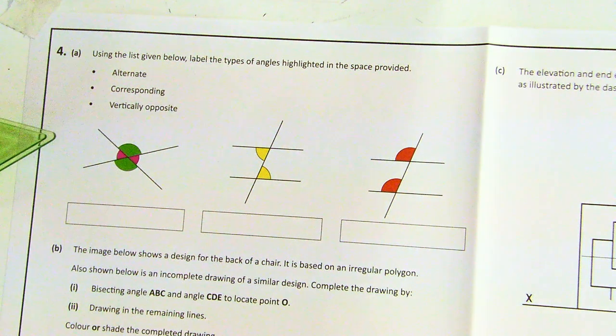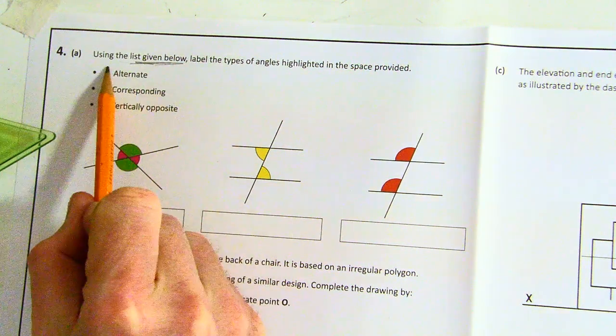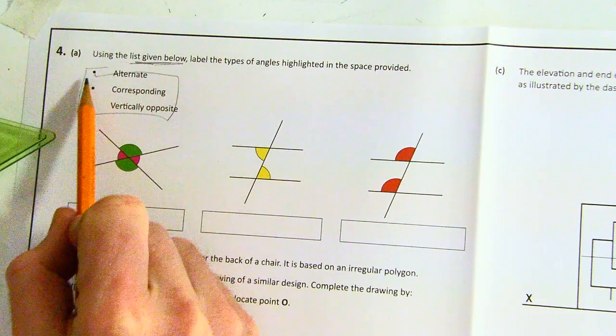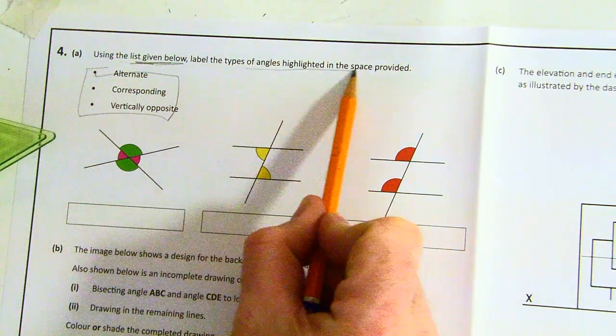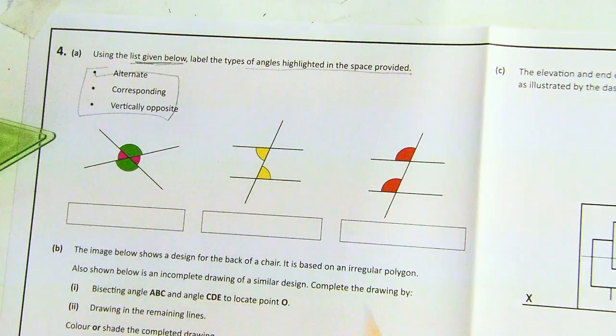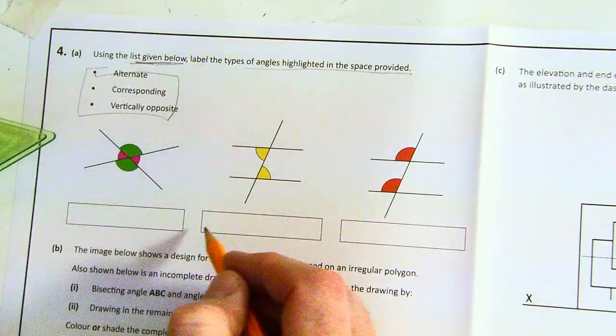So in this question here, Raj, using the list given below, and you wouldn't believe the amount of students who don't actually use it here. They're trying to come up with their own answers. Label the type of angles highlighted in the space provided. So we have these three pictures, and we've got to basically just link them up to these here.